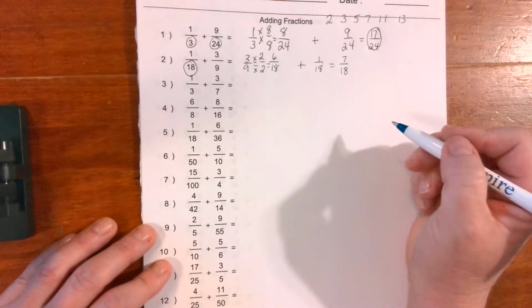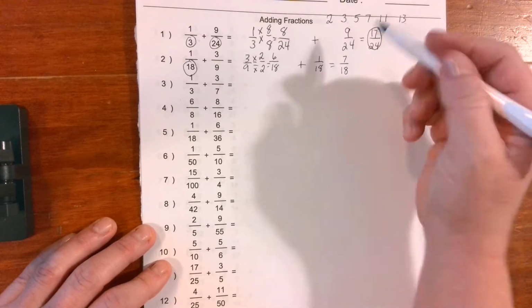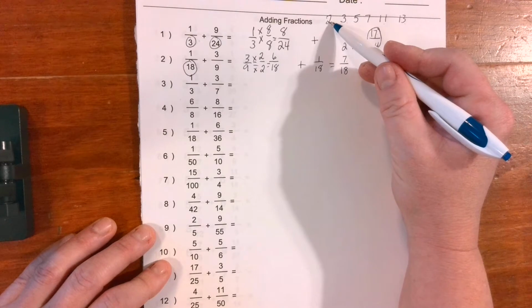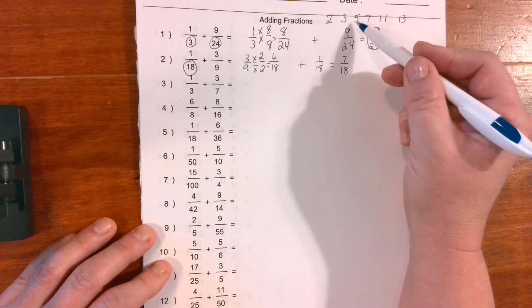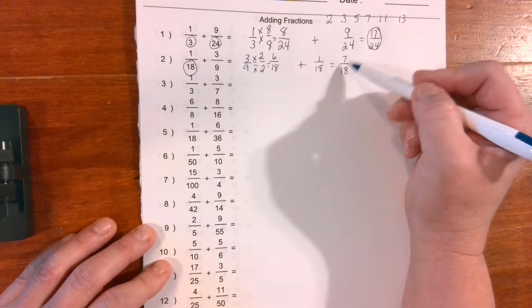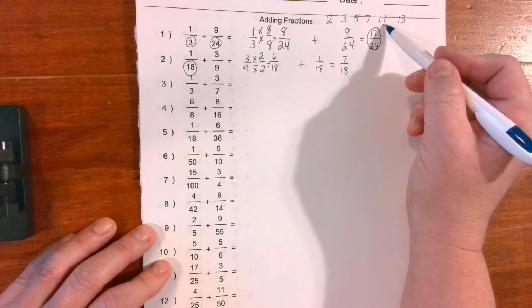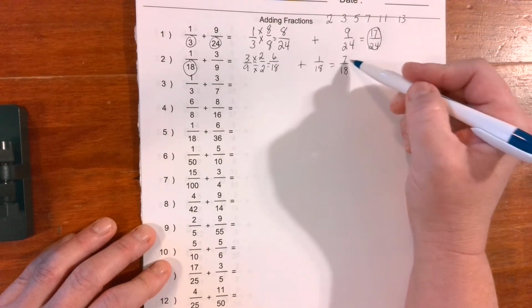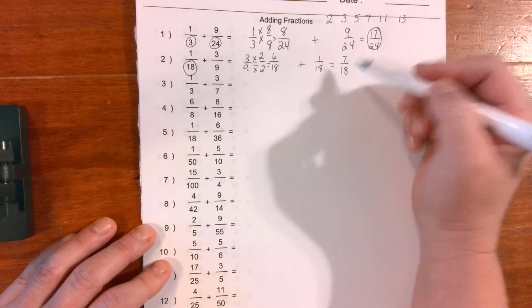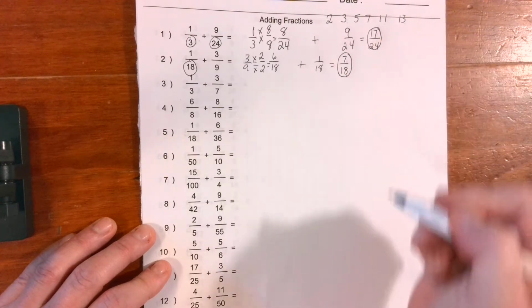We're going to see if we can reduce. Can we divide 7 by 2? No. 3? No. 5? No. We can divide the numerator by 7, but not the denominator. Not 11, not 13, and we can't divide 7 into 18, so we are reduced.